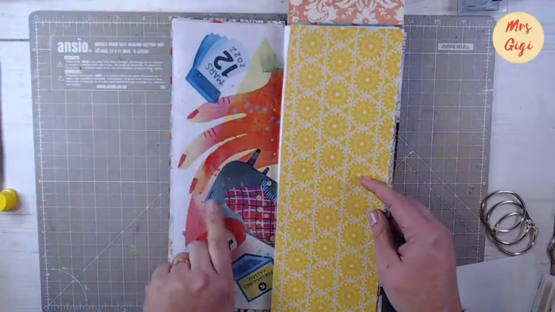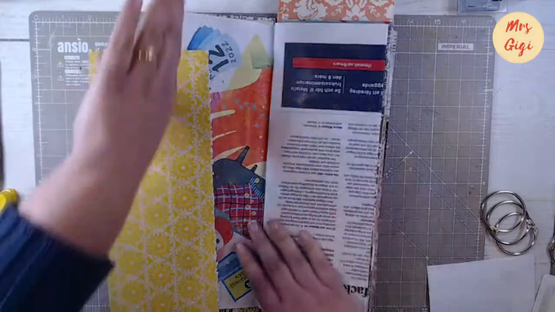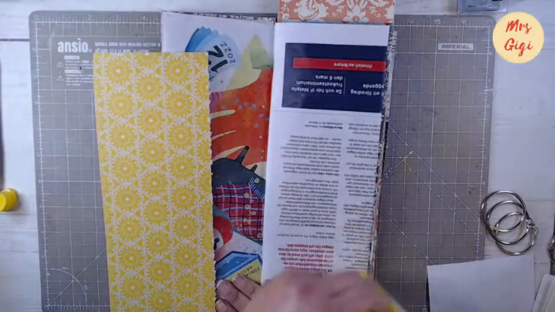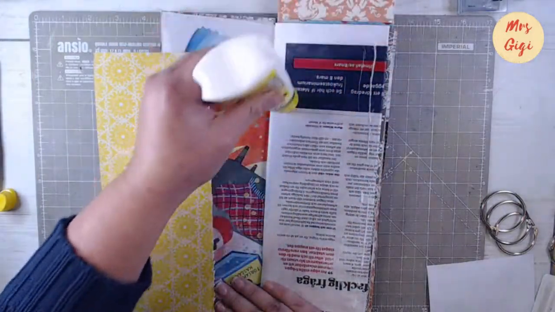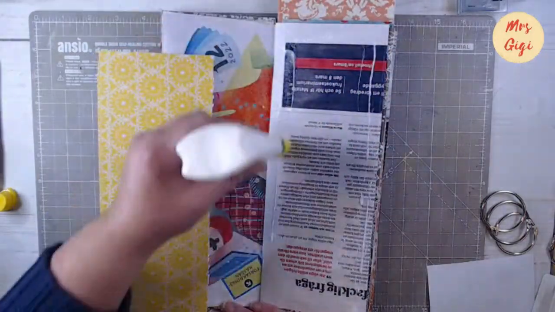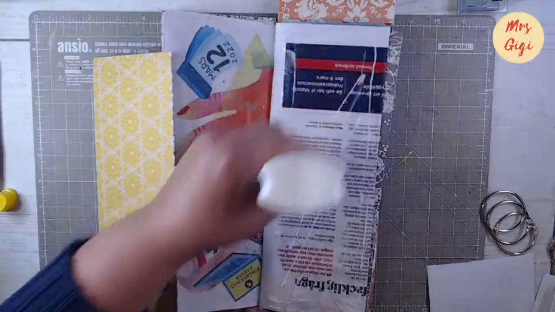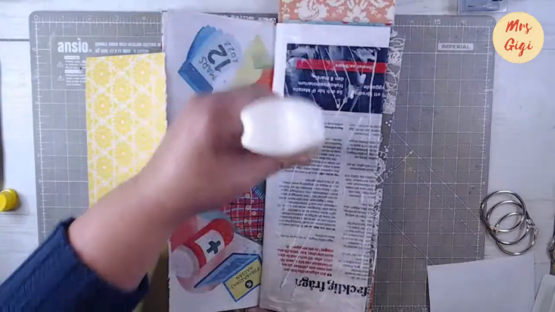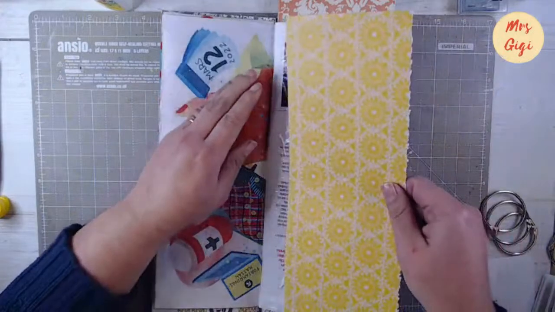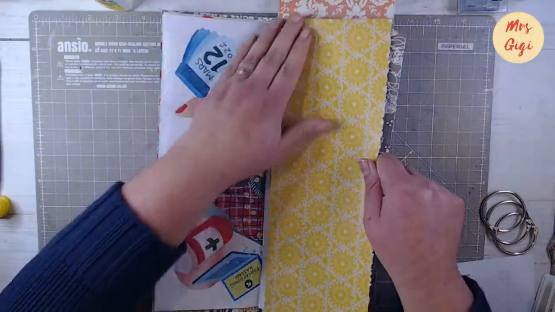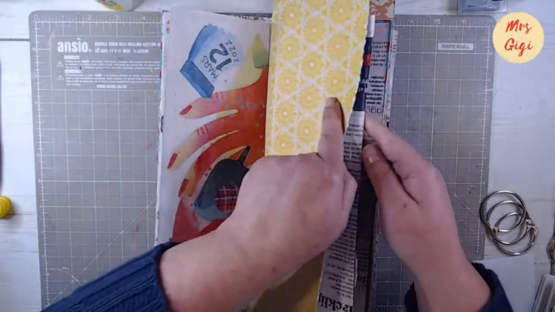I kind of like that page. I don't know why. It's a lot of colors. So we will glue on this side for this spread. Let's see. A lot of glue. That will be like that, and then cut to size a tiny bit more, of course.